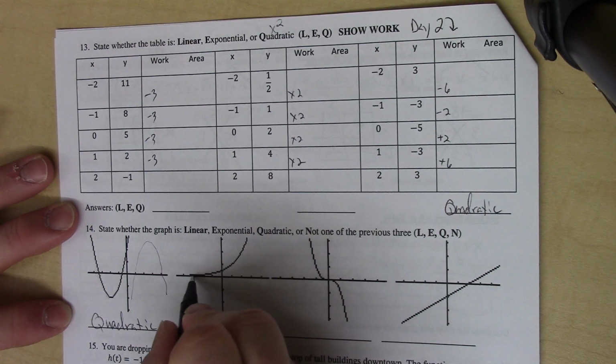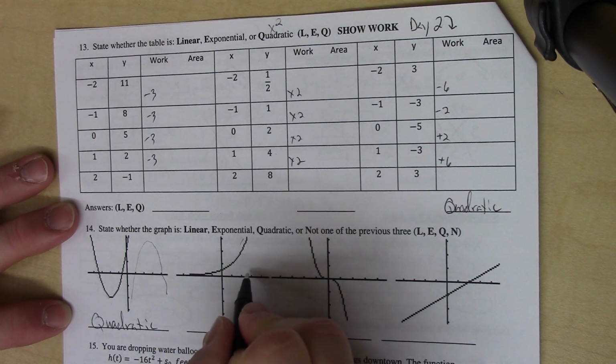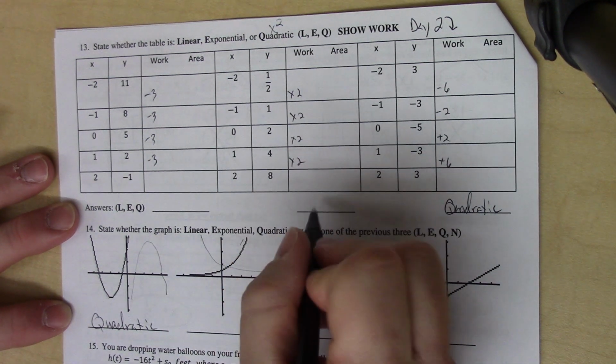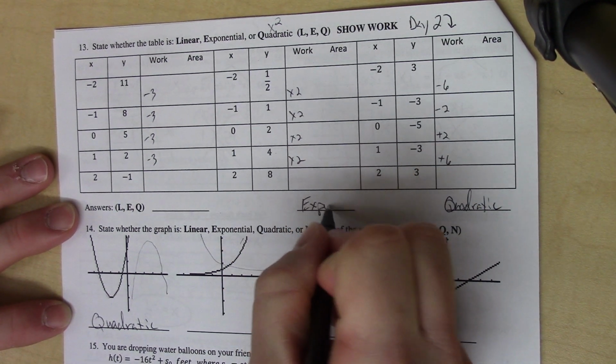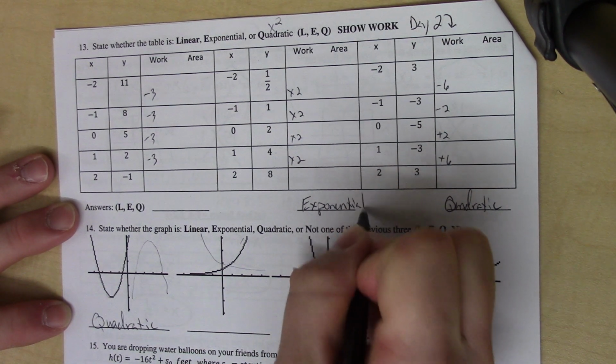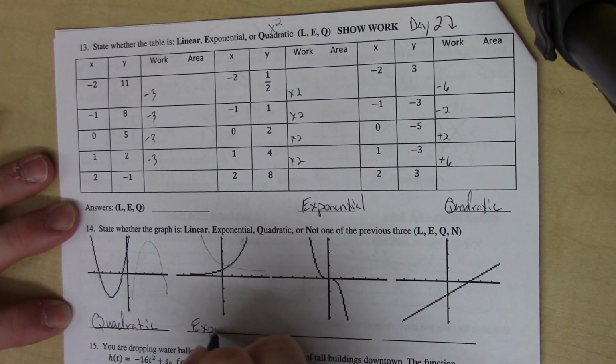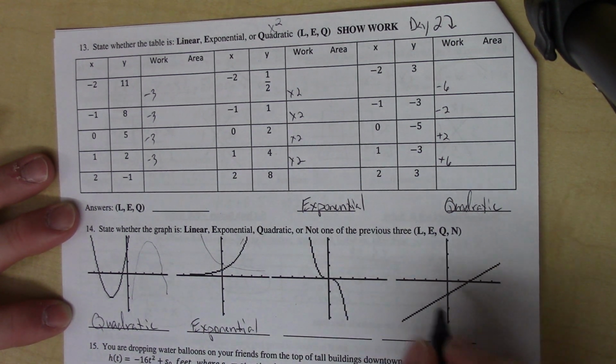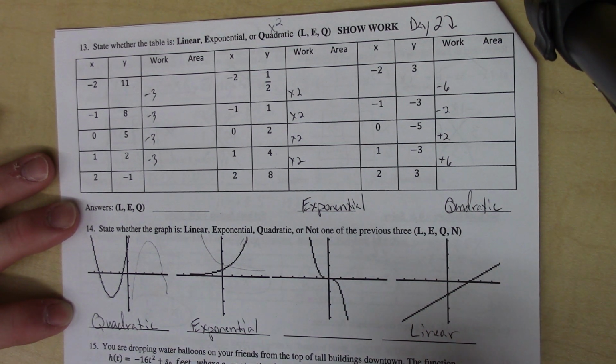Okay, exponential goes up real fast or down real fast if it's like this, right? This is going up real fast. That is exponential. And this graph is exponential. Okay. Then we've got linear is the only one left. Well, linear means line, right? So linear obviously is that one.